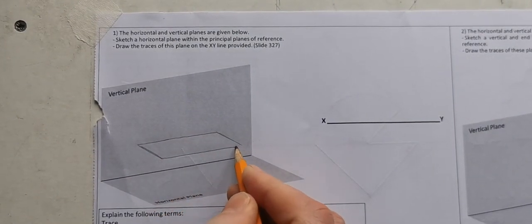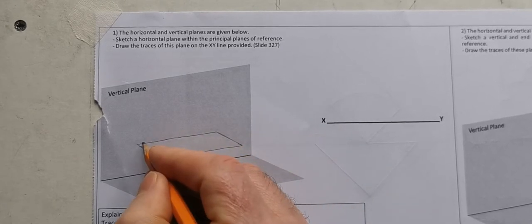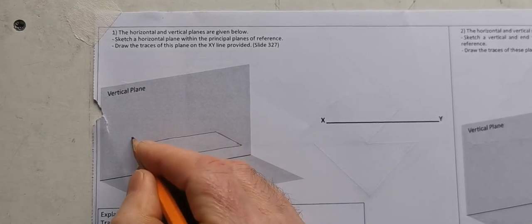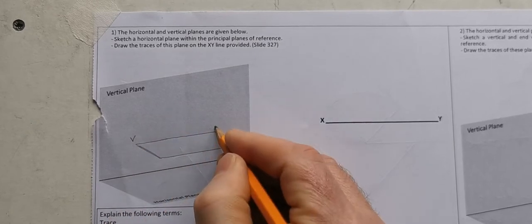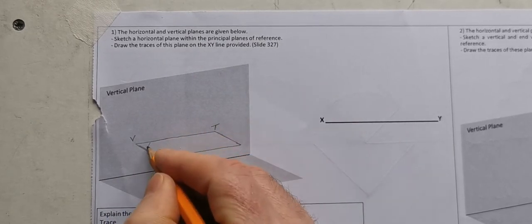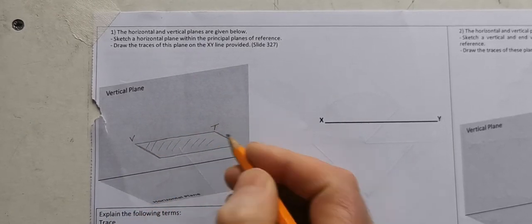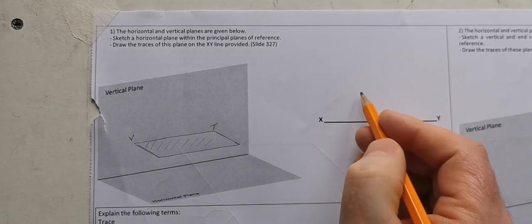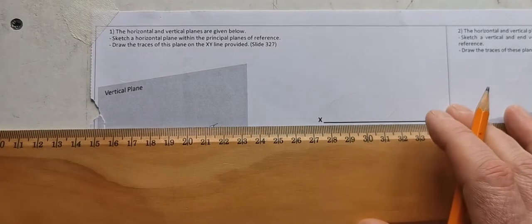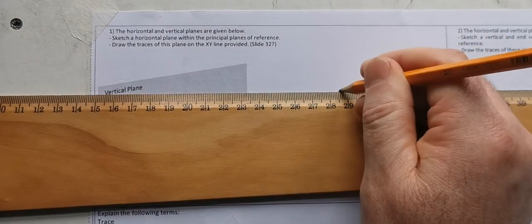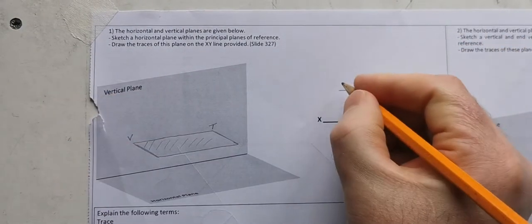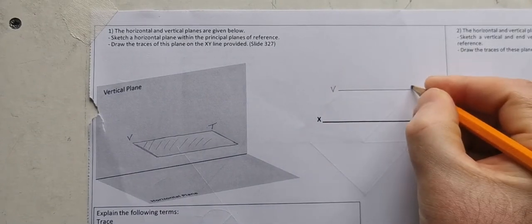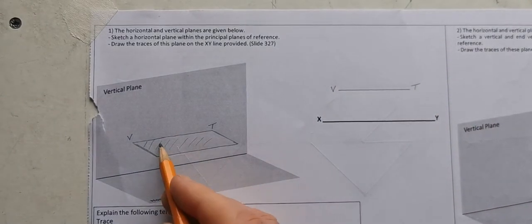So that there would be the vertical trace. This plane here is parallel to the horizontal plane. I'll use the t-square just to get horizontal. So that would be the vertical trace of that.